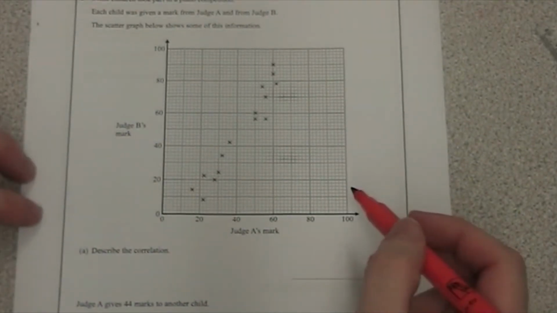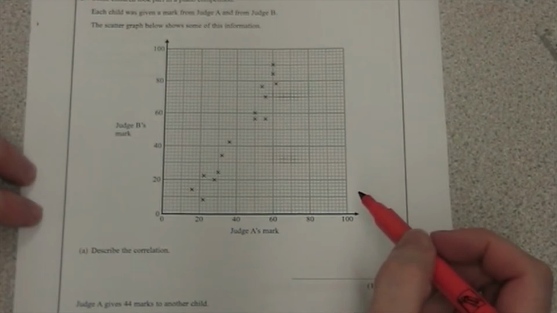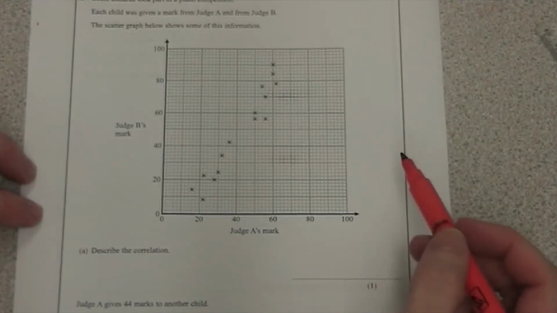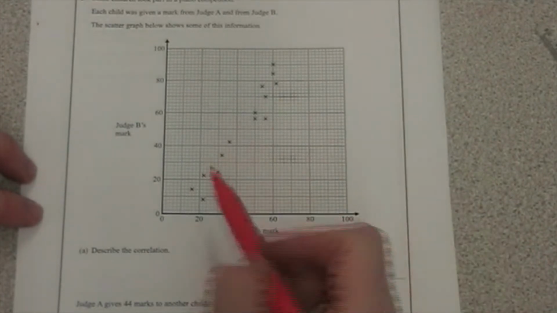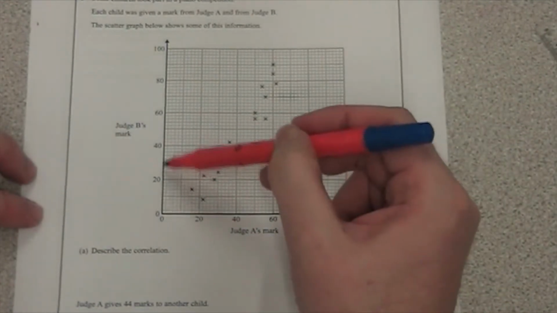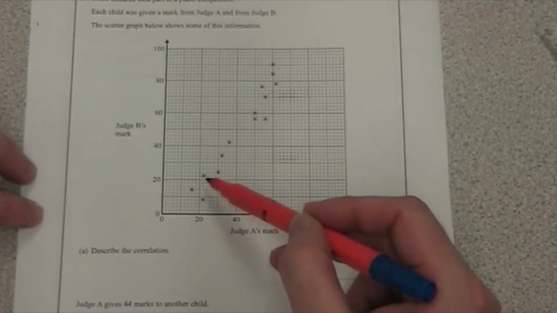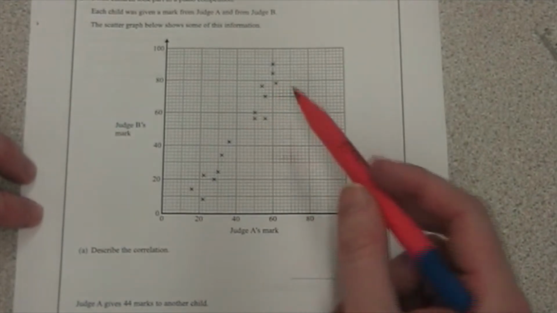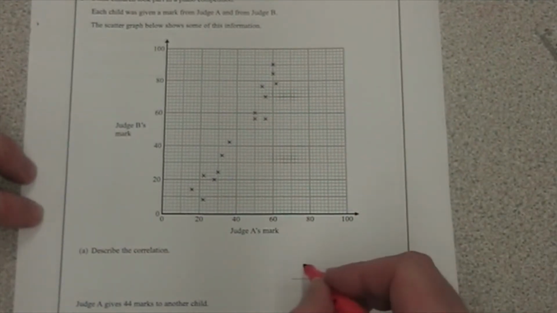Question 5 shows us a scatter graph of marks given from 2 judges to children in a piano competition. Judge A's marks are along the bottom, along the x-axis, and Judge B's marks are along the y-axis. First question is, they ask us to describe the correlation. When we see that the marks going from bottom left up to top right, we know that this is a positive correlation.